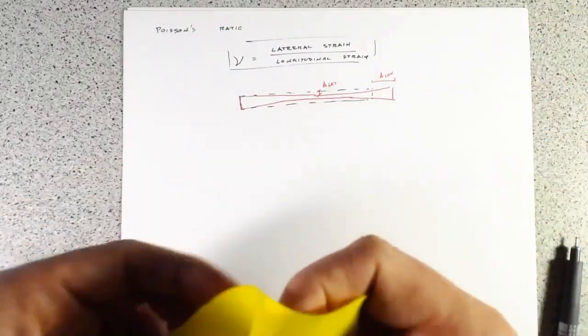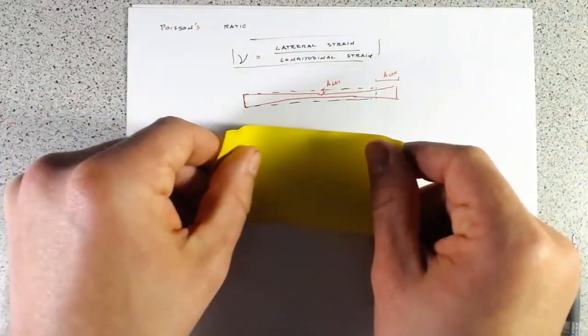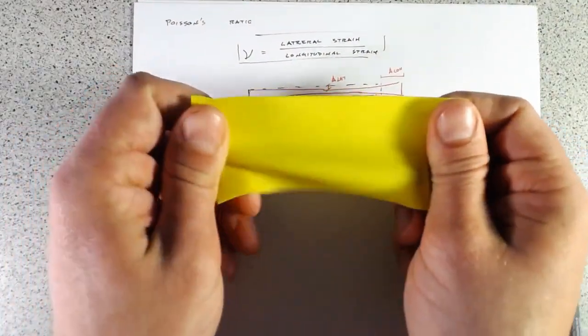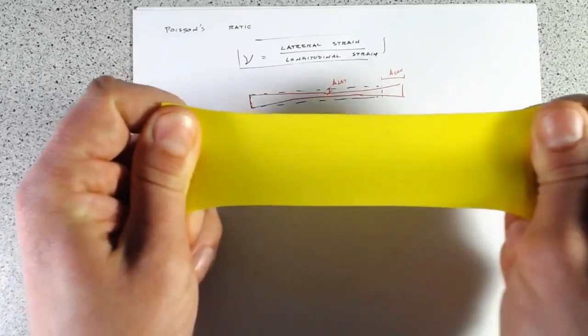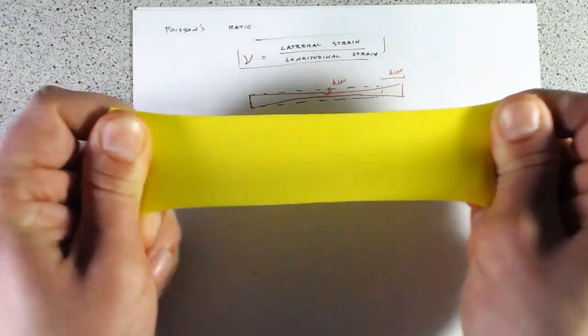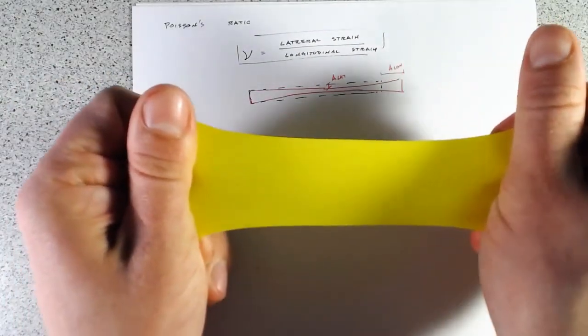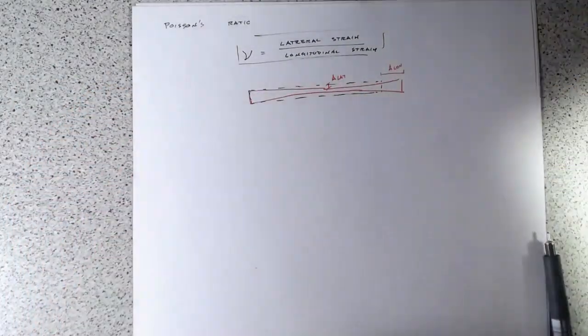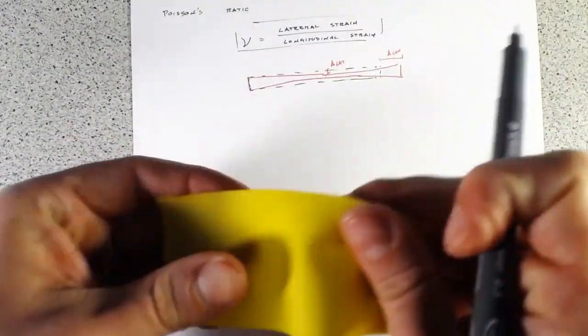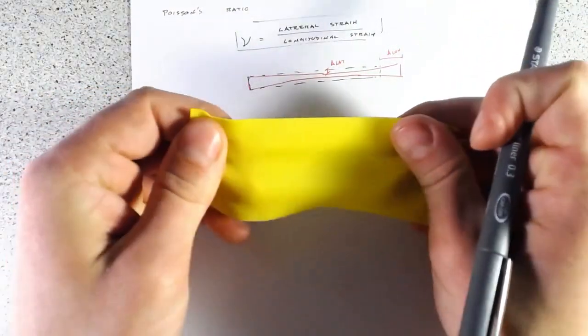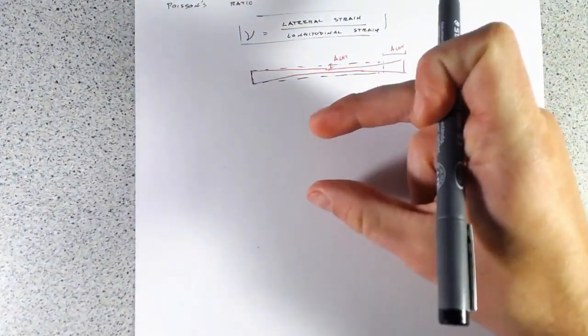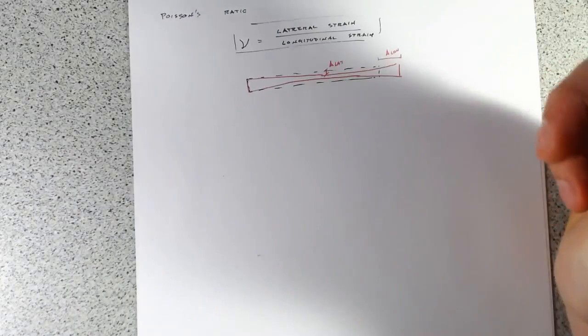Like I said, you can see it really clearly in our piece of rubber here, where as we pull it, it gets much skinnier. And if I increase the strain, you can really see it coming down. Rubber has a Poisson's ratio of about 0.5, so it will have about half of the strain laterally that it does longitudinally.